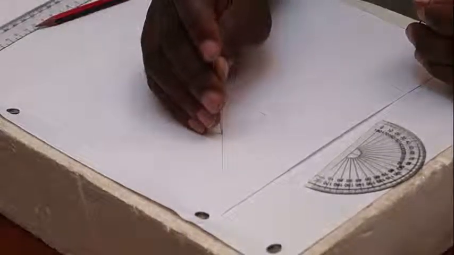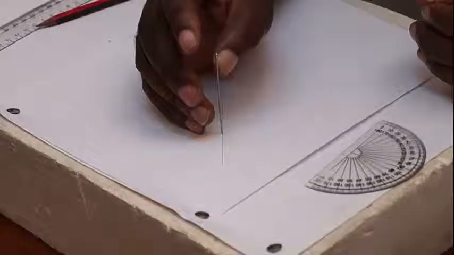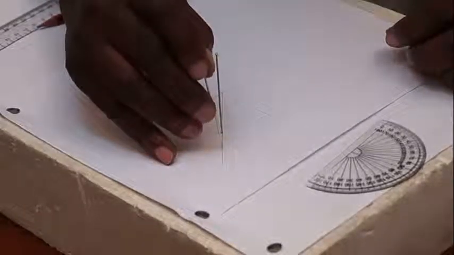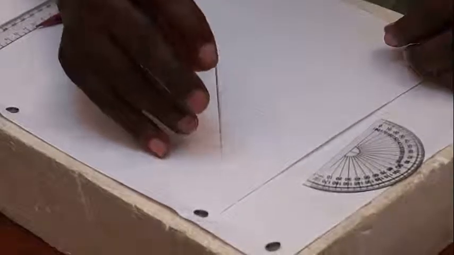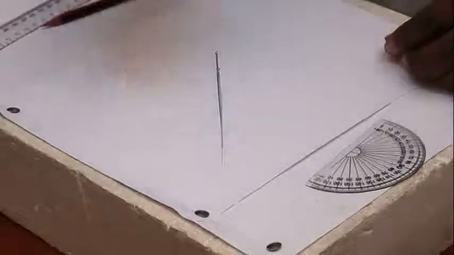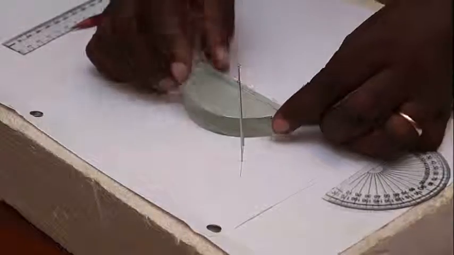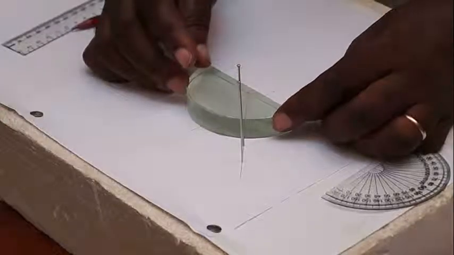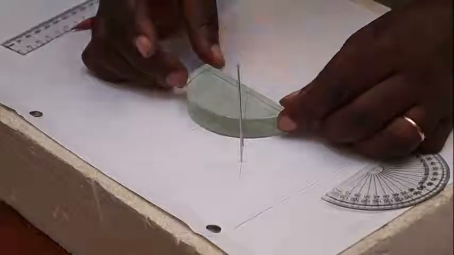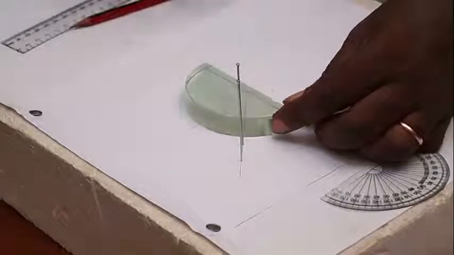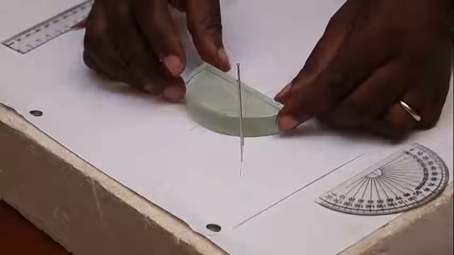Again, stick the two pins, that is P1 and P2, on the line, which is the incident ray. Replace the semicircular glass prism again.